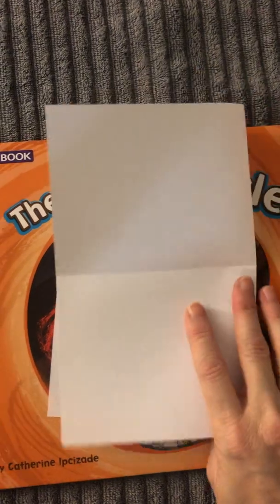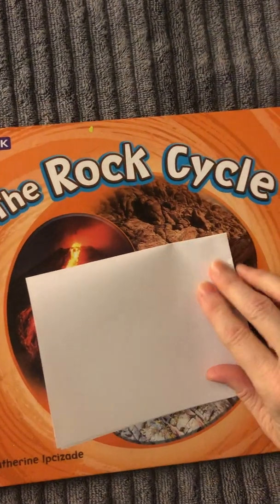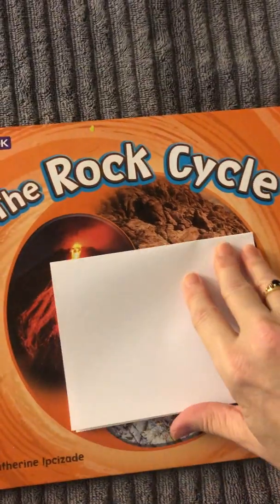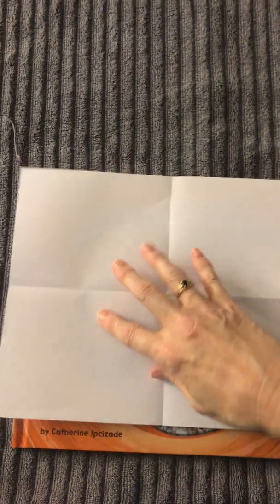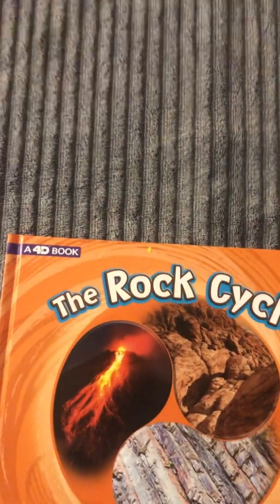First, you're going to fold it like a book, okay? Then you're going to fold it down like that, okay? So when you open it up, you have 4 rectangles, or you can go this way. Either way, doesn't matter, whichever way you like. Then take your pencil and you're going to draw on the fold lines, okay? Like I did here. See how I drew on the fold lines?